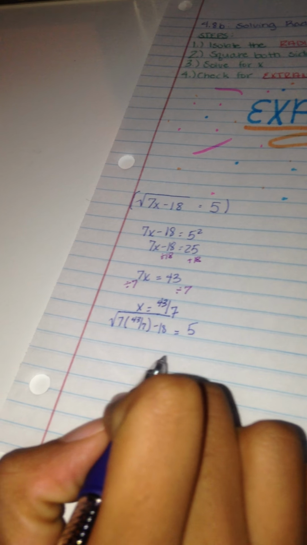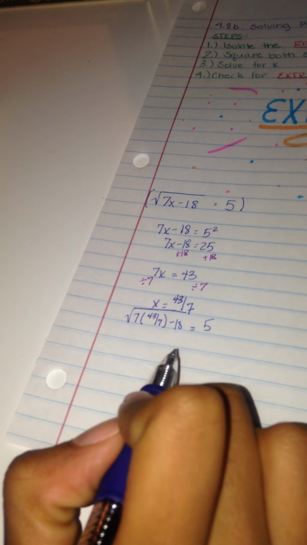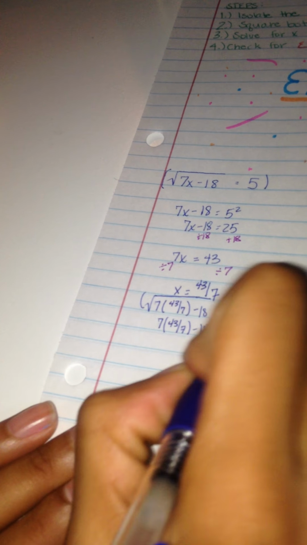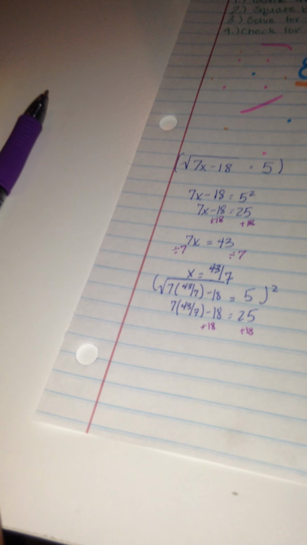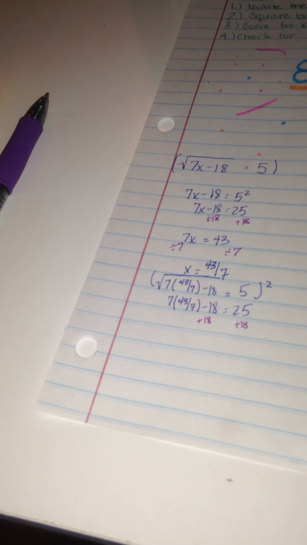The first thing that you're going to do, again, is square everything to get rid of this sign. So 7 times 43 over 7 minus 18 is equal to 25. What I would do now is add 18 to both sides. Plus 18, plus 18, 25 plus 18 is 43 again.